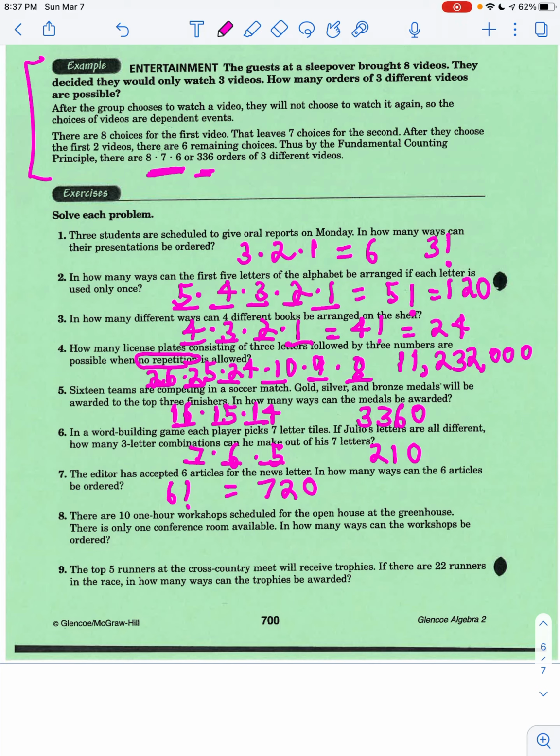Number 8. There are 10 one-hour workshops scheduled for the open house at the greenhouse. There's only 1 conference room available. In how many ways can the workshops be ordered? Just like the last one, that can be written as 10 factorial. I'm not going to write that out as a product from 10 down to 1, but that is 3,628,800. And again, I'll show you how to do that on your calculator.